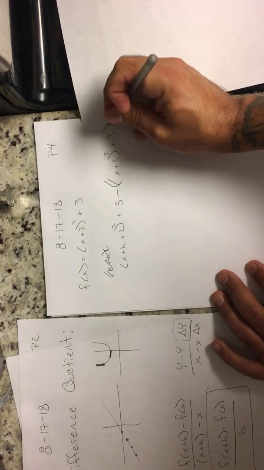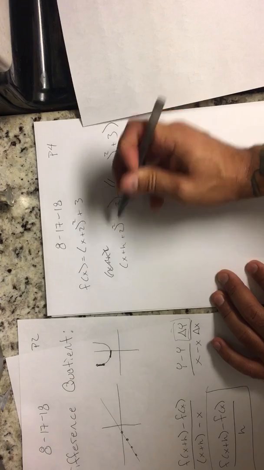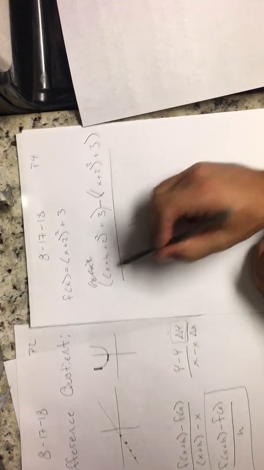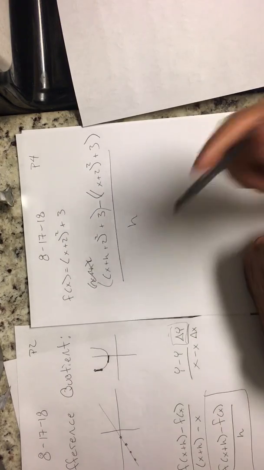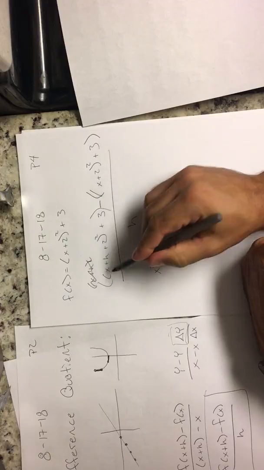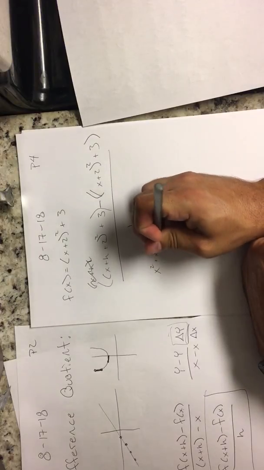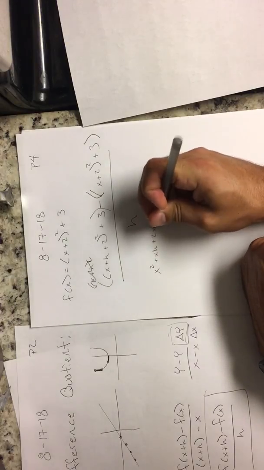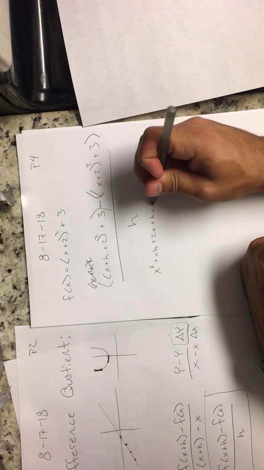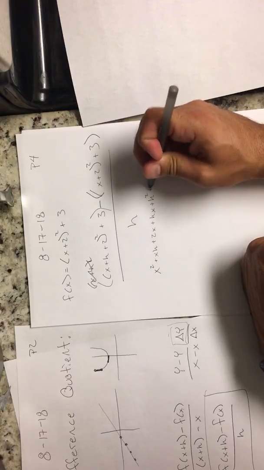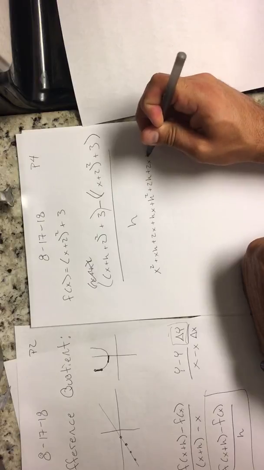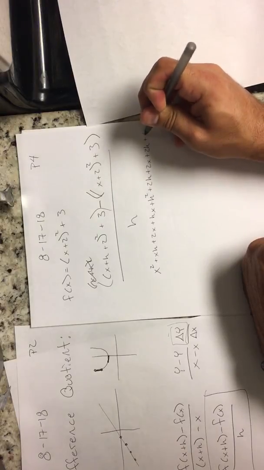I'm going to put that in an extra set of parentheses because the whole thing's being subtracted, and I might as well do that right here too, over h. So I'm going to have to expand this out, which is going to be a pain, but I'm going to do it. So x times x is x squared, x times h is xh, x times 2 is 2x, h times x is hx, h times h is h squared, h times 2 is 2h, 2 times x is 2x, 2 times h is 2h, 2 times 2 is 4.